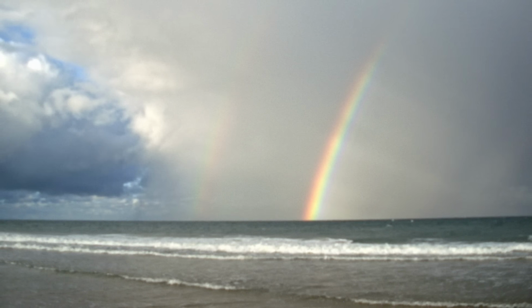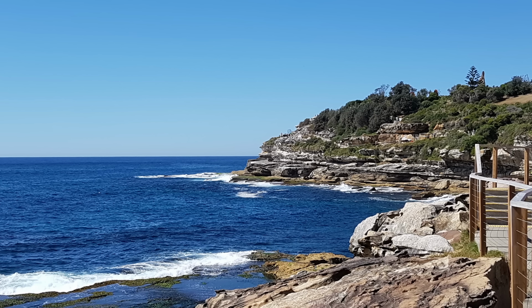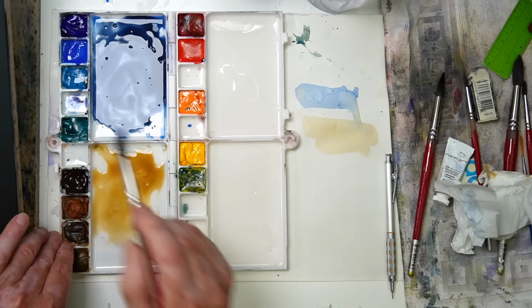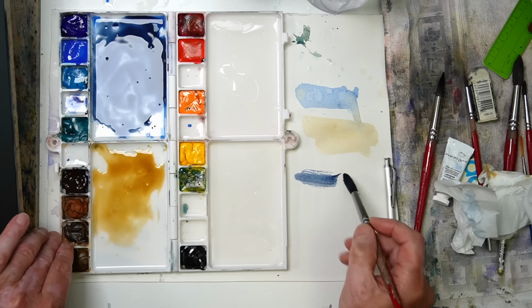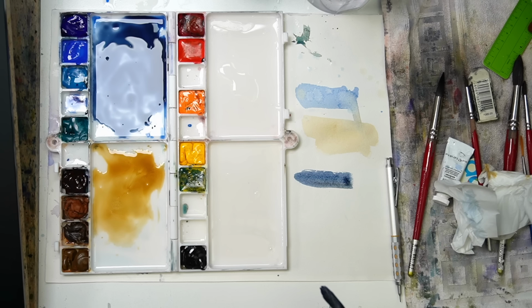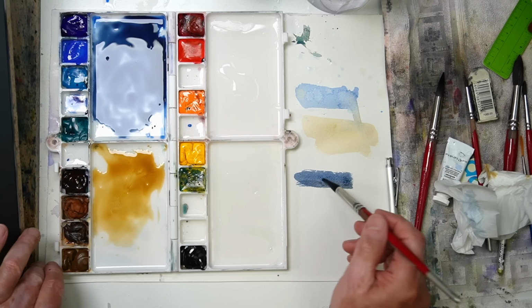Now obviously different sky colours will give you a different colour for the water. Main thing is to make sure that the colour of the water is darker than the colour of the sky.